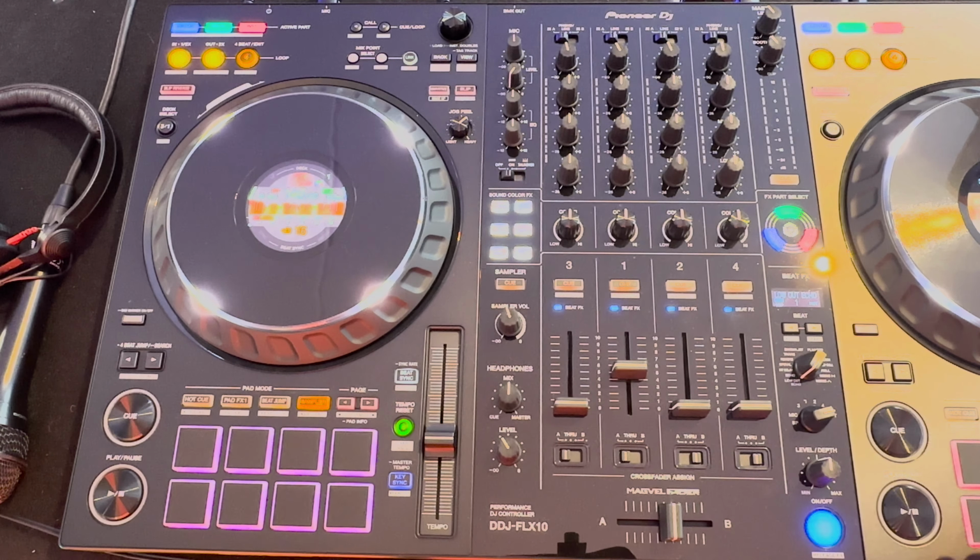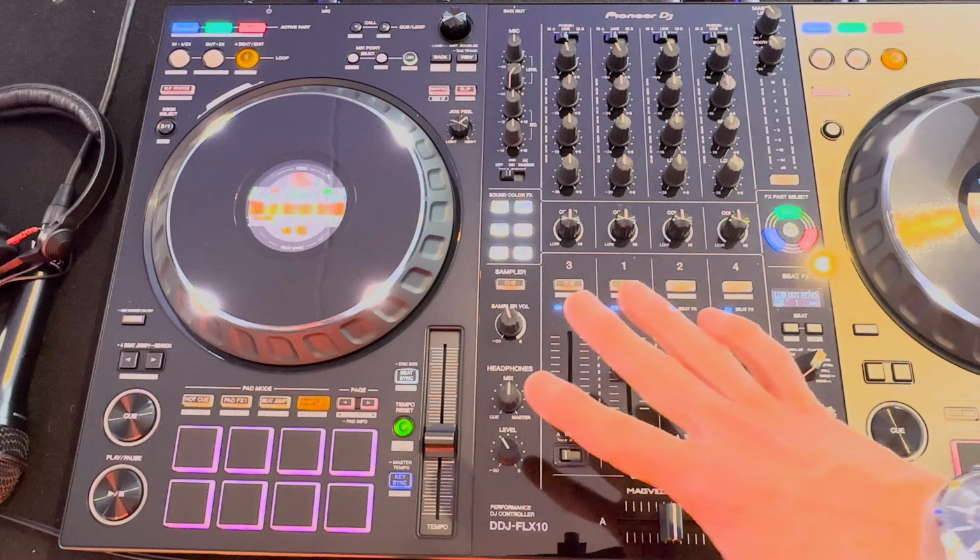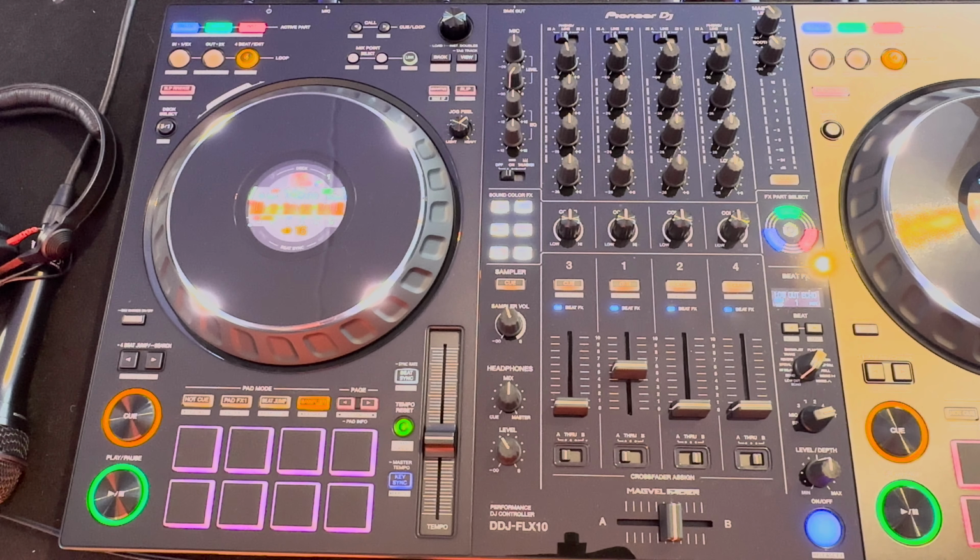And then other sounds, this is on the right deck over here, slightly off screen, but I have 150 BPM. Another 150 BPM sample.